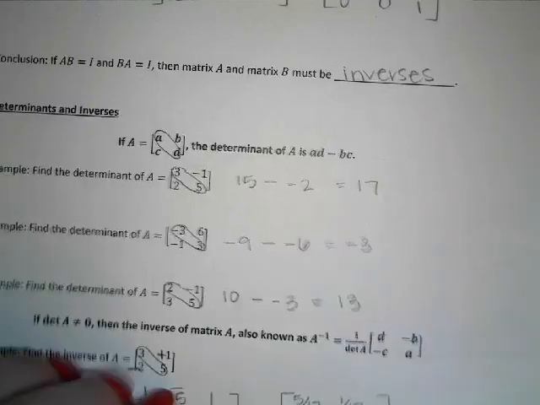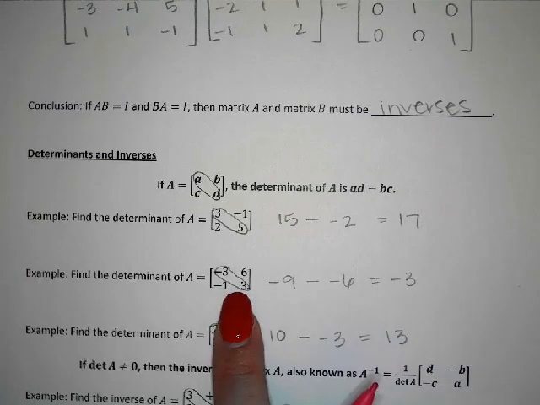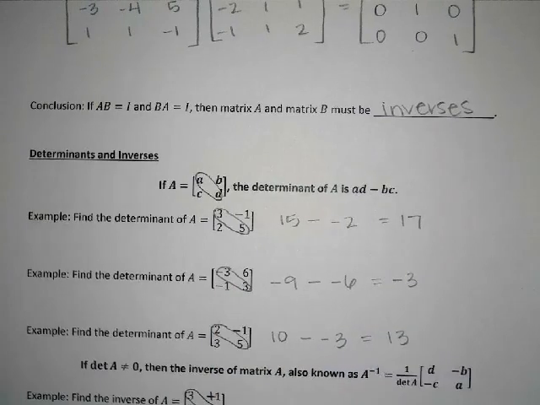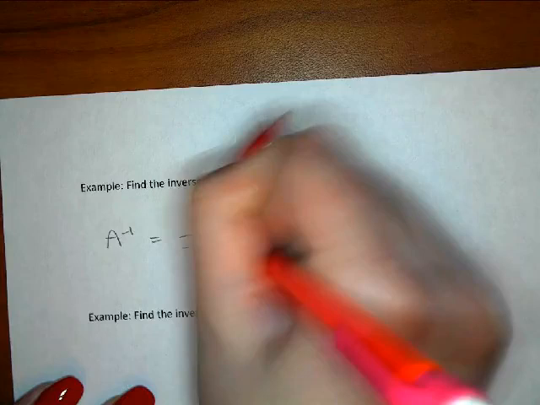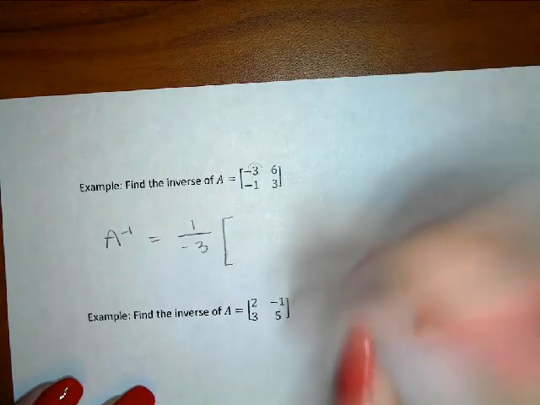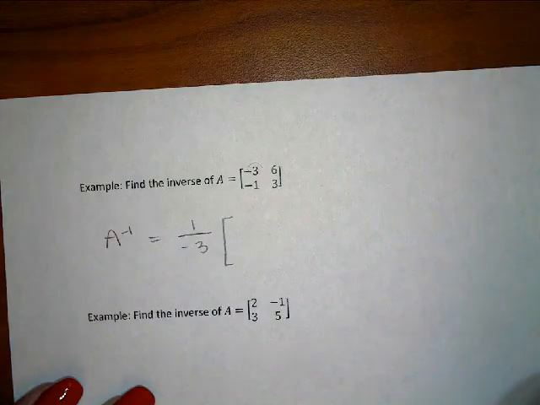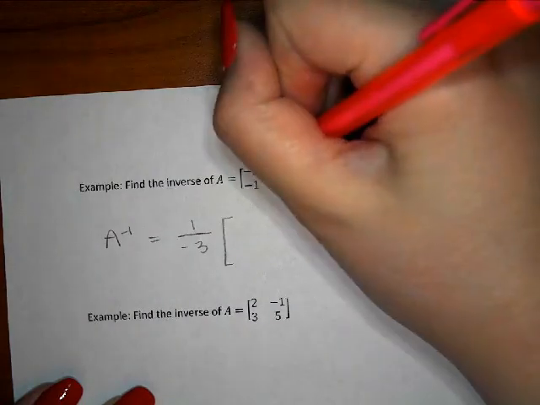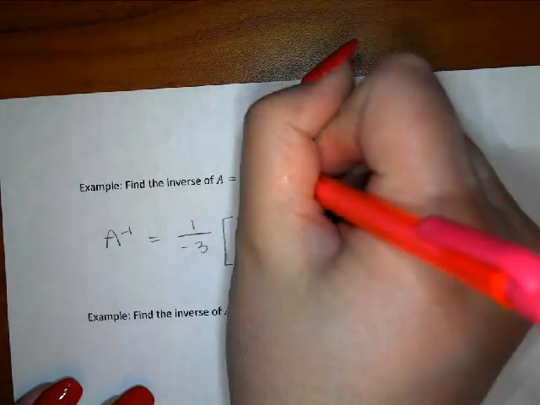So next we're going to take this matrix right here and we're going to use this determinant so we can find the inverse. So the determinant for this one was -3. So the inverse is 1 divided by -3. And then we have to switch a and d and change the sign for b and c.